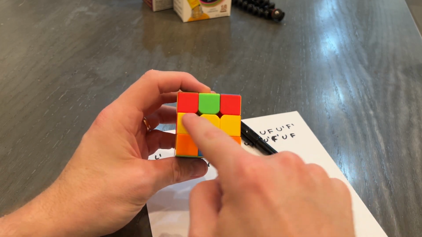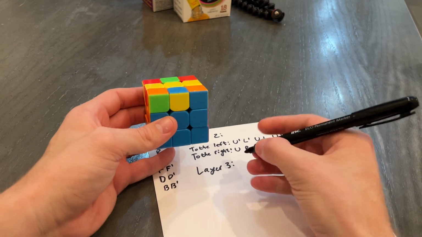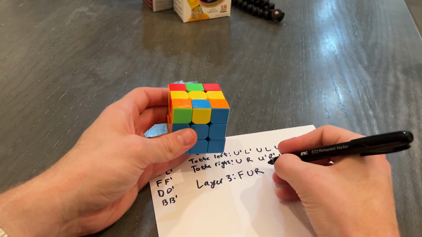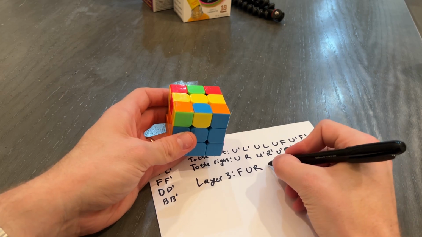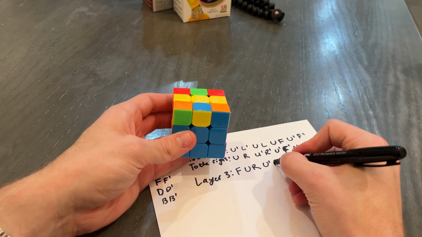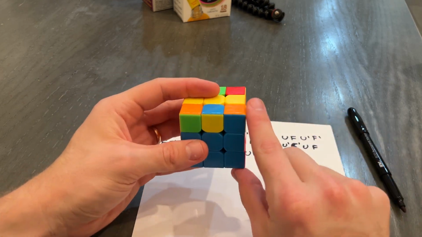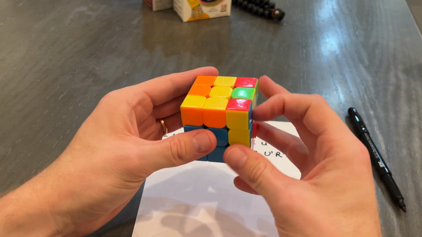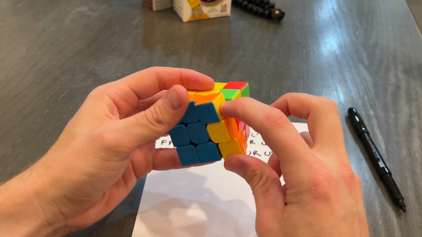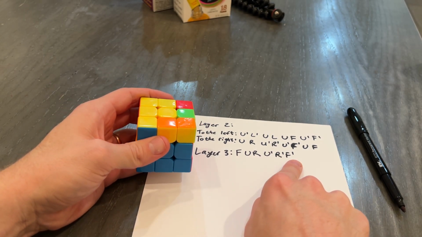Okay, so here's the line that we told you about. You either have to do this thing 1 time, 2 times, or 3 times. So it's the same thing. And it's F, U, R, then U prime, R prime, F prime. Let's try that and see if that's right. F, U, R, U prime, R prime, F prime. Okay, that is it. So it's just this: F, U, R, U prime, R prime, F prime.